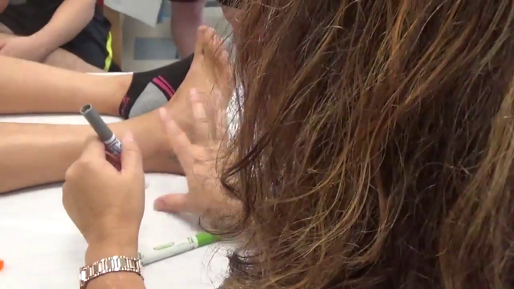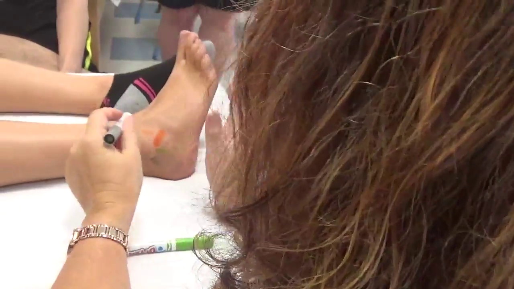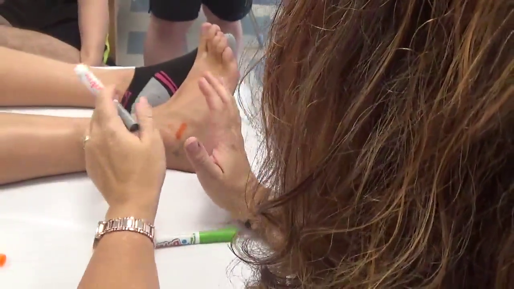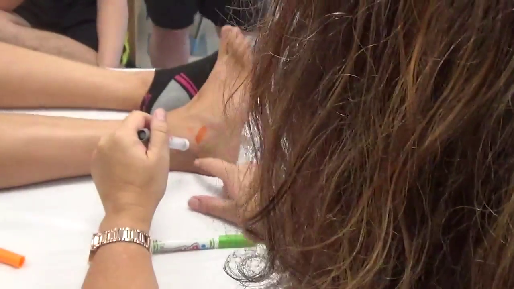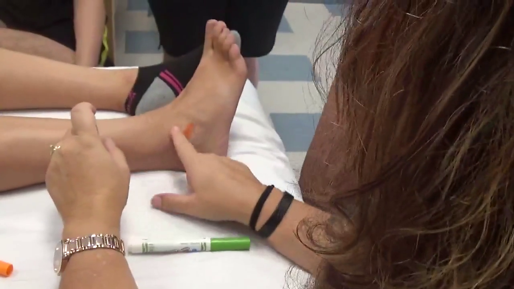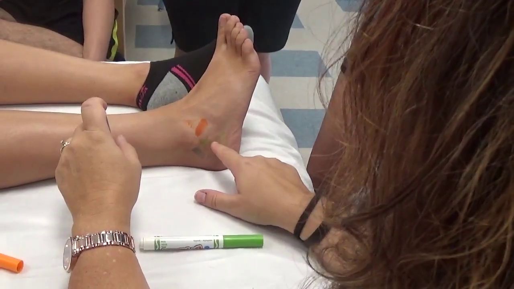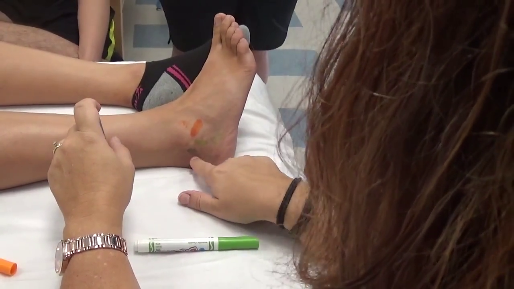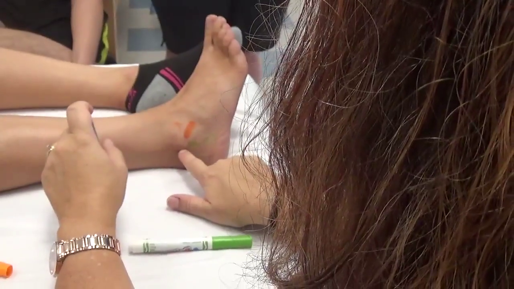Okay? Let's do the lateral ones first, because the medial one's actually easier to palpate, it's just harder to figure out the 4 divisions because it's all one big ligament. The lateral ones are 3 very distinct palpable ligaments. So, anterior talofibular, going from the talus to the fibula. Calcaneofibular, from the calcaneus to the fibula. And posterior talofibular, from the talus to the fibula.